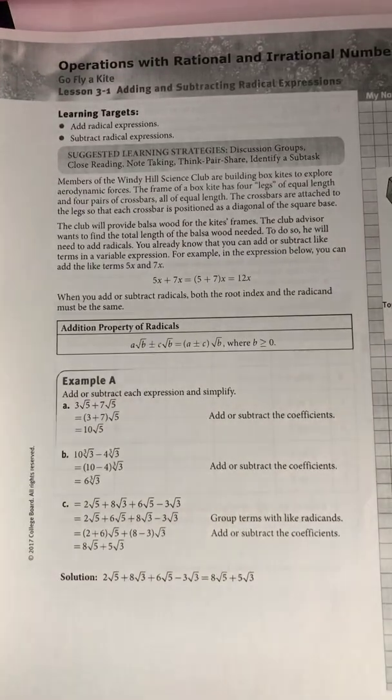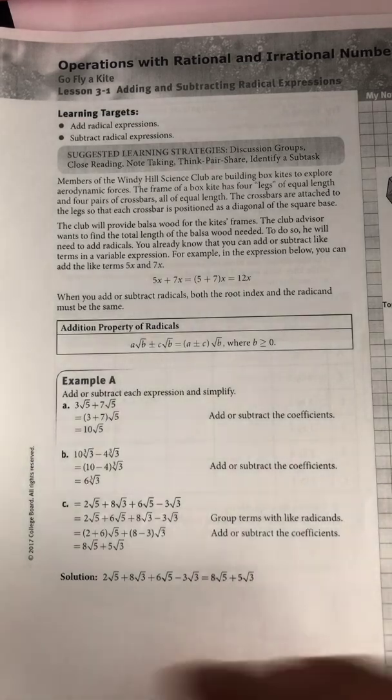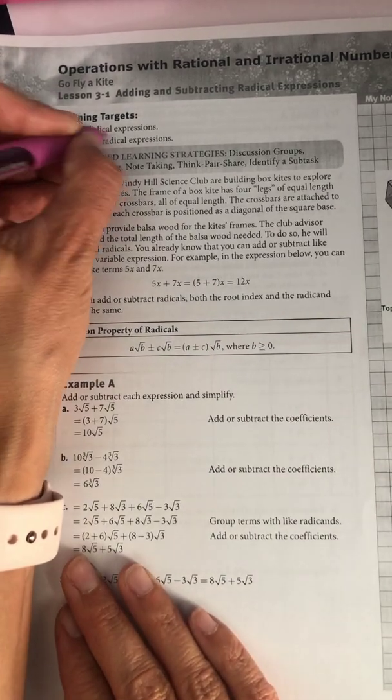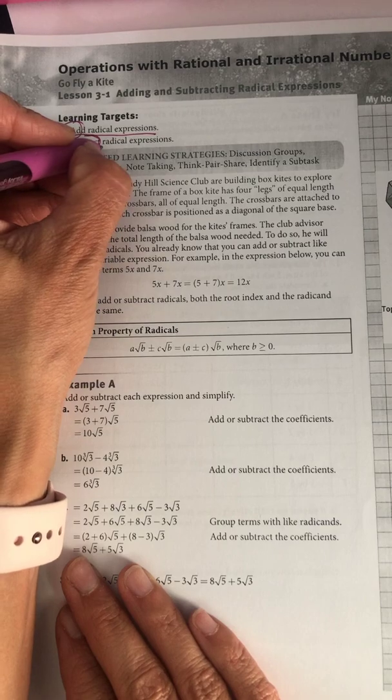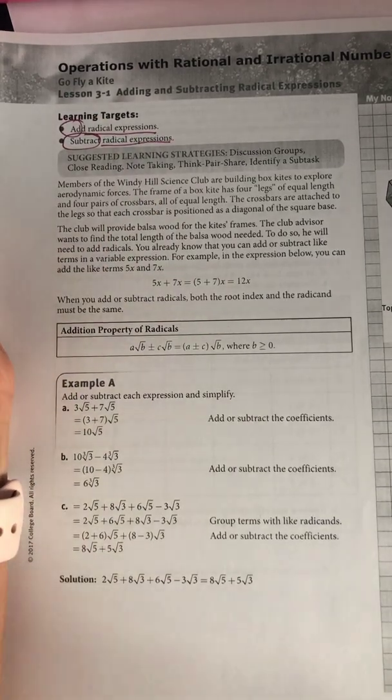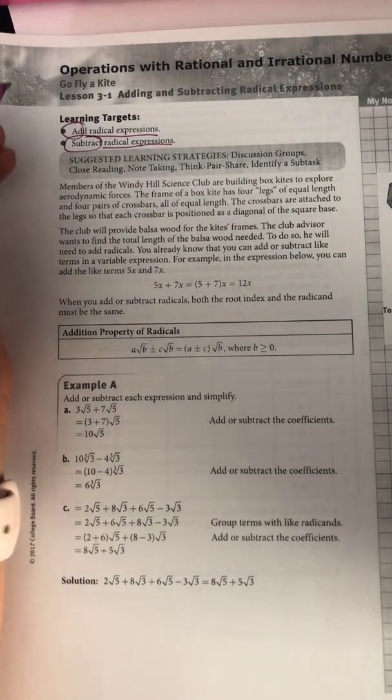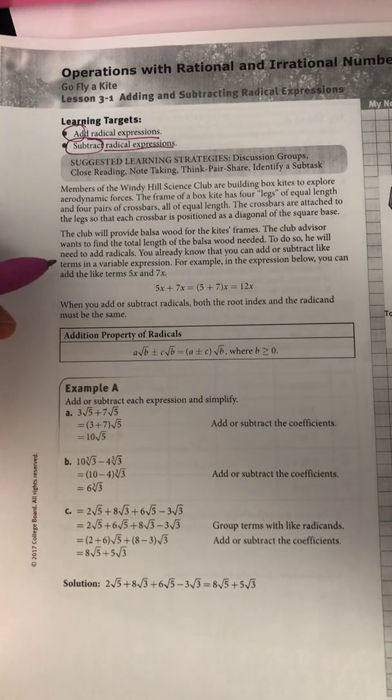Alrighty, so we are on 3.1, adding and subtracting radical expressions. So we're going to add radical expressions and we're going to subtract radical expressions. Okay, so we're going back to the whole kite problem from the last lesson.